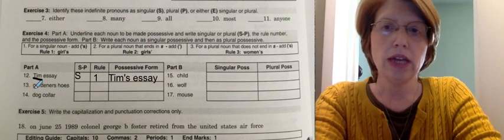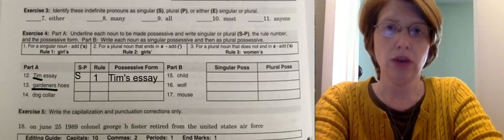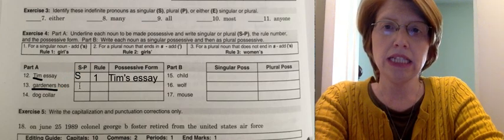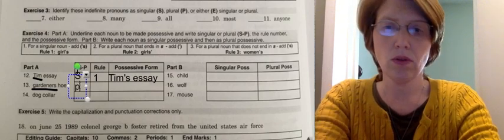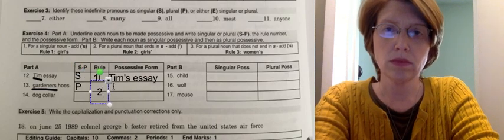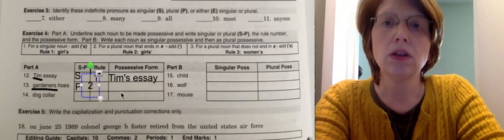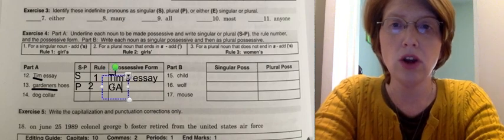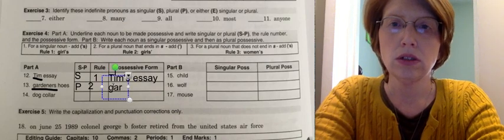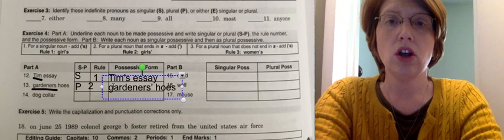So look at the next one. Gardener's hose. This is plural. They've already put the S on it. Gardeners. Okay, so that is plural. So that is rule 2. So when I write it here, I am going to write gardeners, and then I'm going to put the apostrophe after the S. Gardeners' hose.